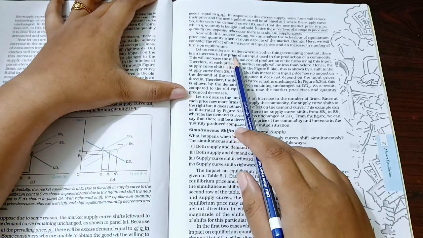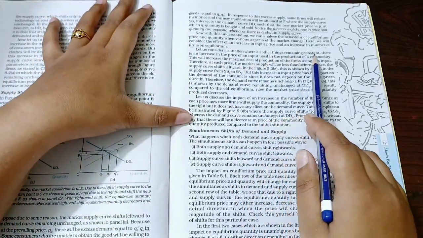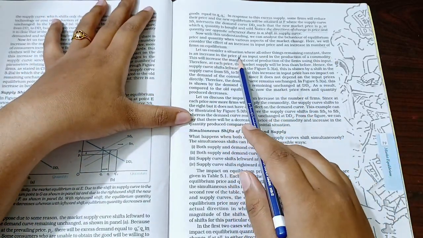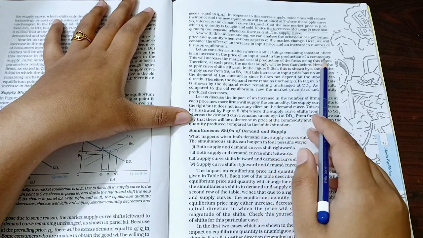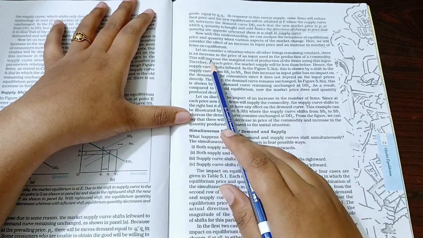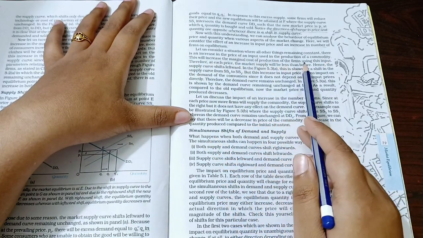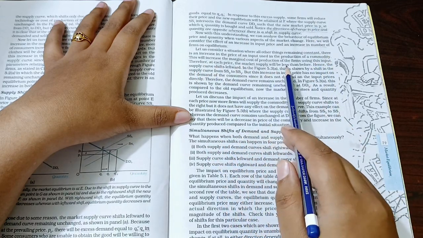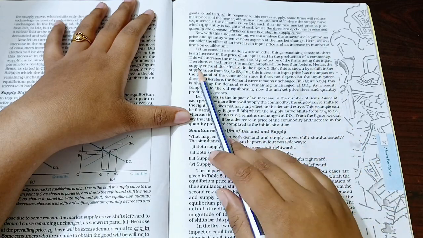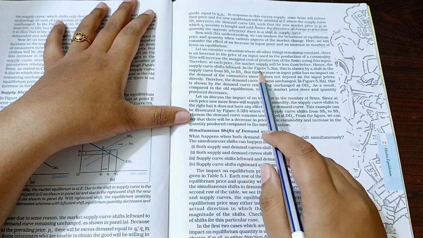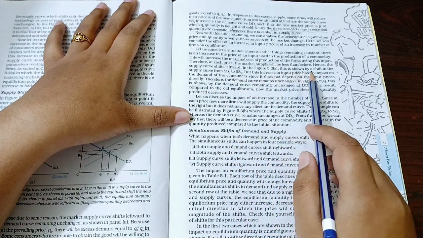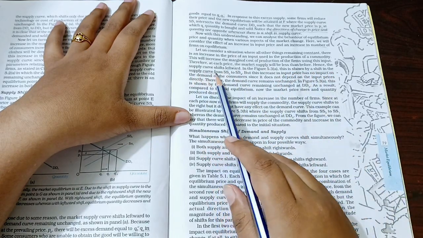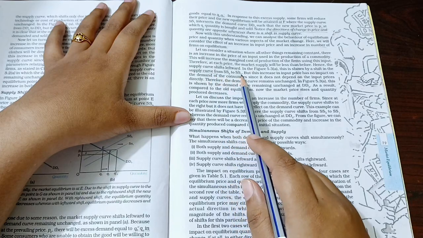Let us consider a situation where, all other things remaining constant, there is an increase in the price of an input used in the production of a commodity. This will increase the marginal cost of production of the firms using this input. Therefore, at each price, the market supply will be less than before. Hence, the supply curve shifts leftward. In figure 5.3a, this is shown by a shift in the supply curve from SS0 to SS2.